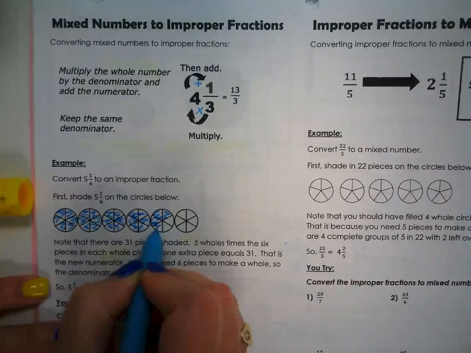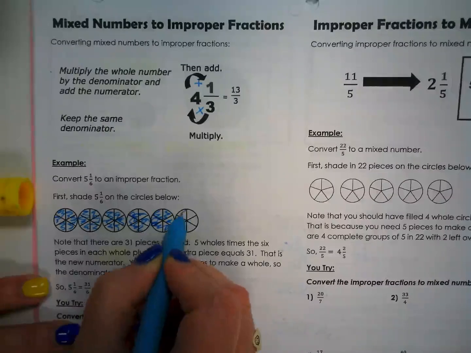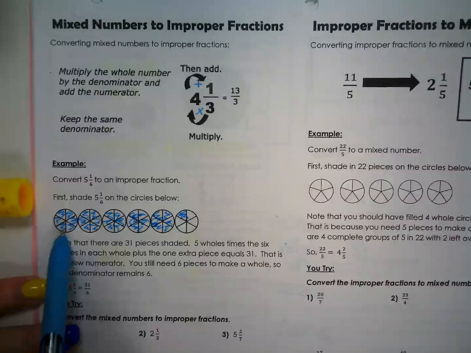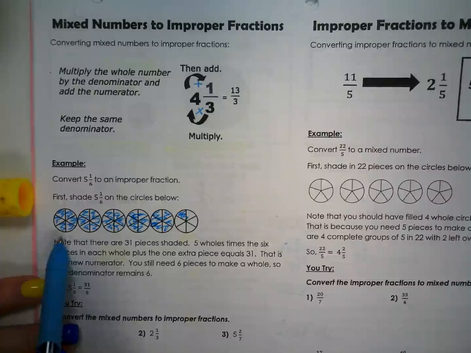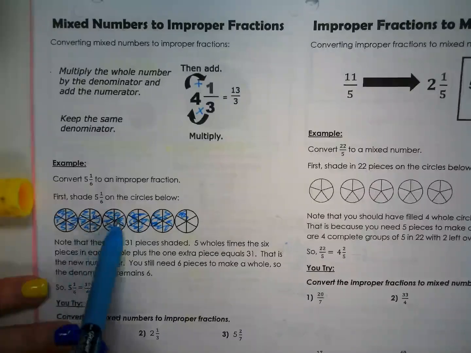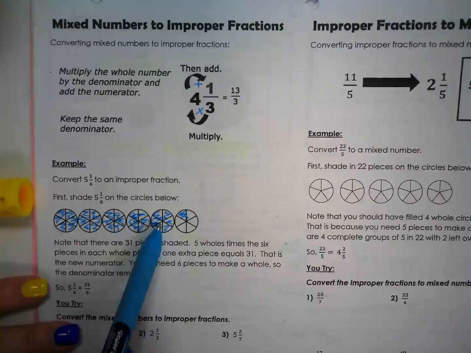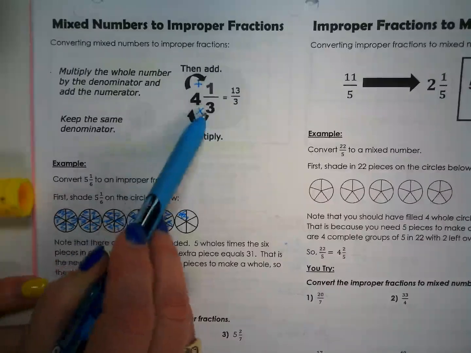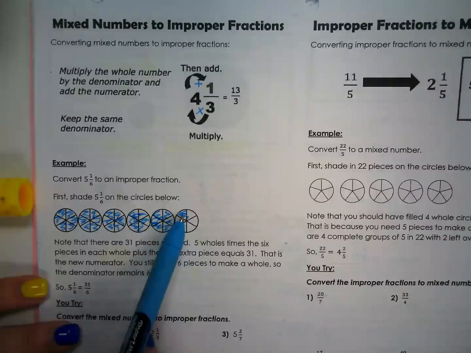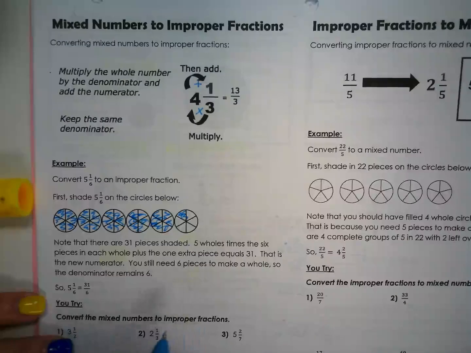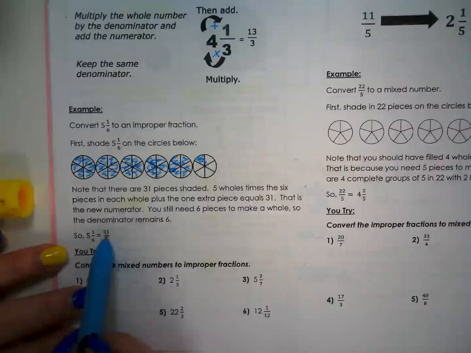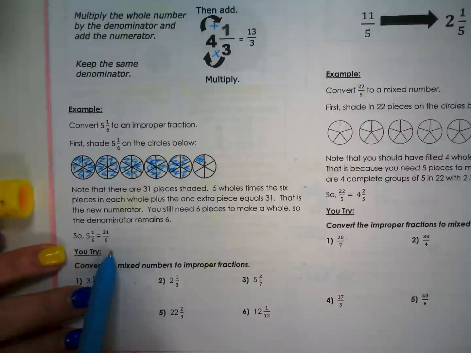Plus I have how many sixths left over? 1. All right, so if I do that, each of these is how many pieces? 6. So 6 times 1, 2, 3, 4, 5, right? That's why we multiply. 6 times 5 plus the extra one. So what's my numerator going to be? 31. You got it, 31. And how many pieces do I need to make a whole?